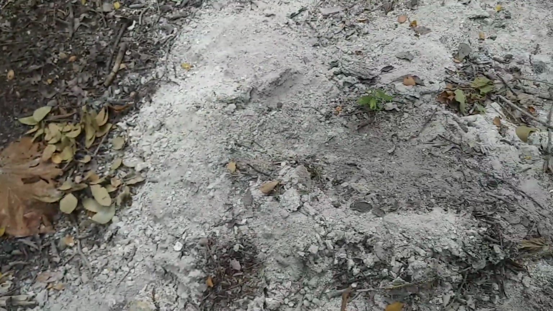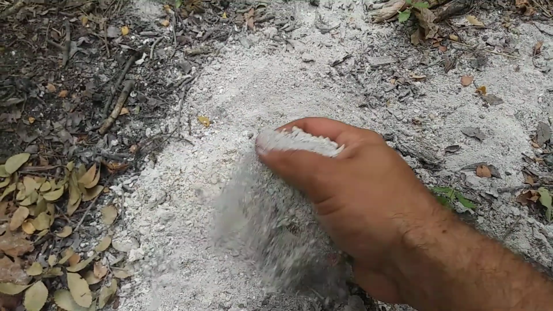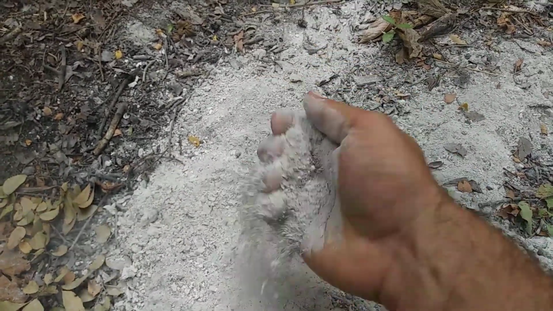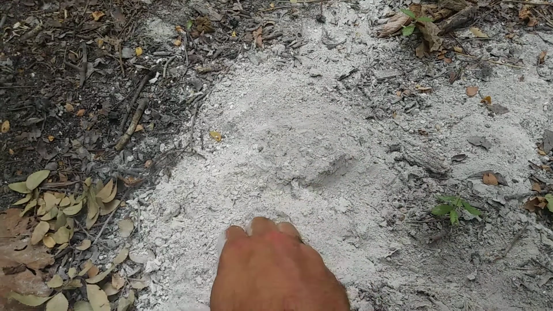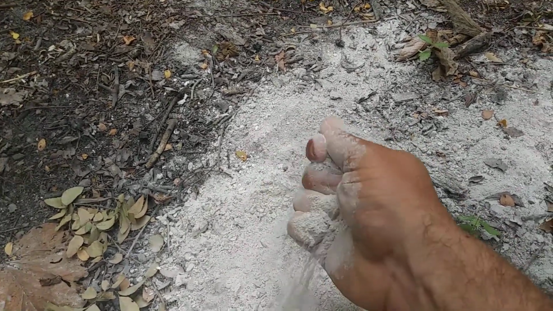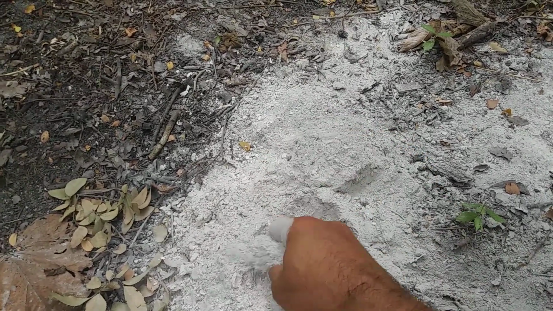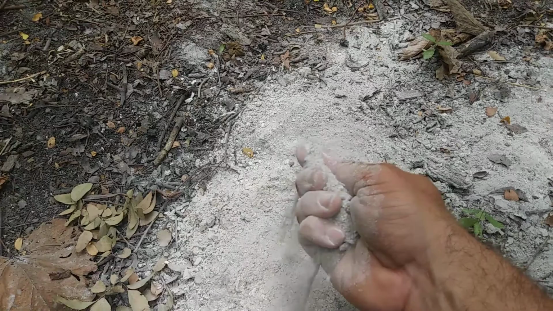Remnants of this campfire, this is kalium, alkali, alkaline. If you mix this with water, you get an alkaline substance. So that's where the word potassium and kalium get their origin.